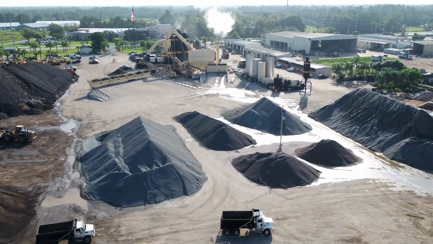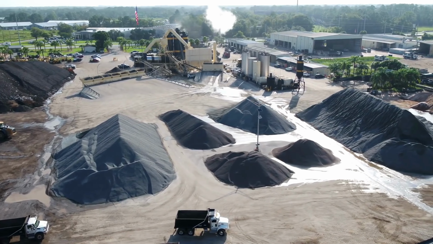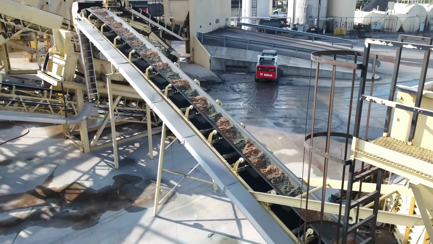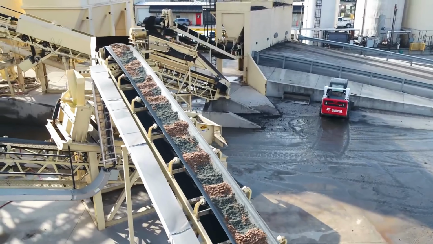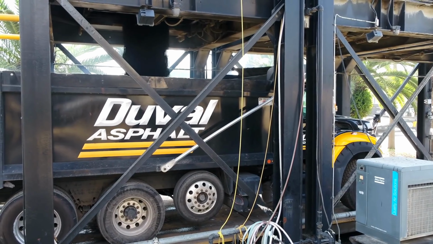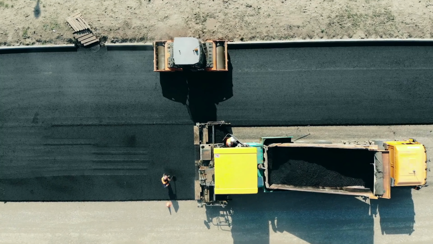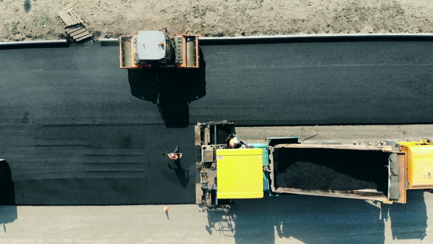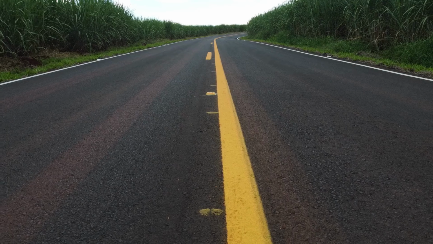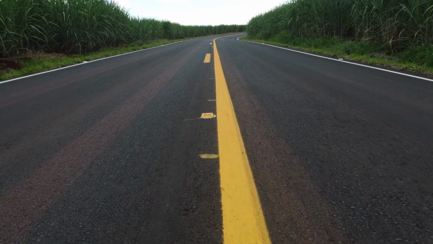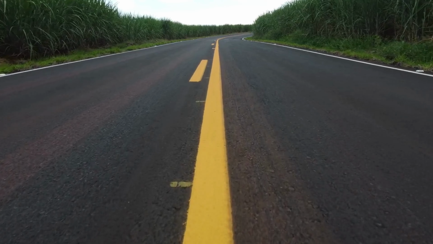Asphalt production is a bit different. Aggregates are heated and mixed with asphalt binder in large plants. The resulting mixture is then transported to the construction site, where it's laid and compacted using specialized equipment. The key to asphalt success is its flexibility and ability to withstand heavy traffic and varying weather conditions.